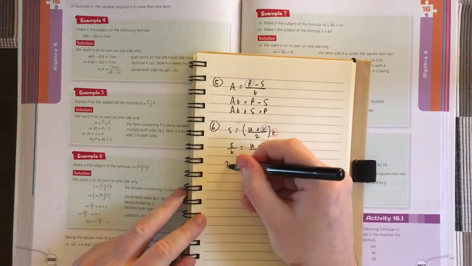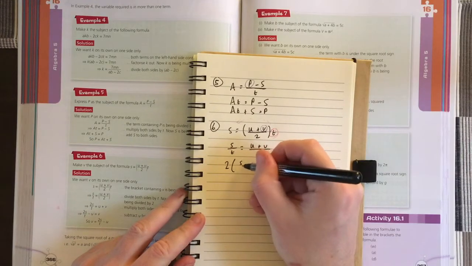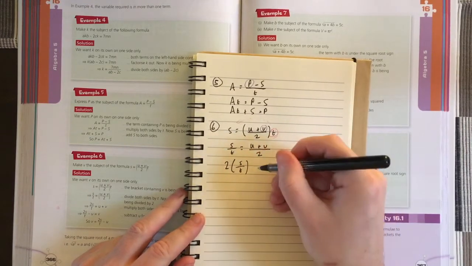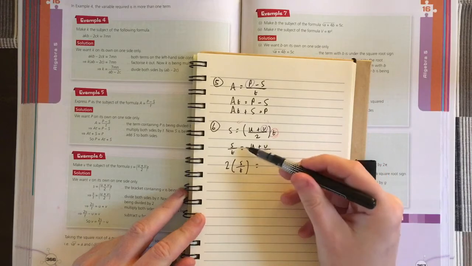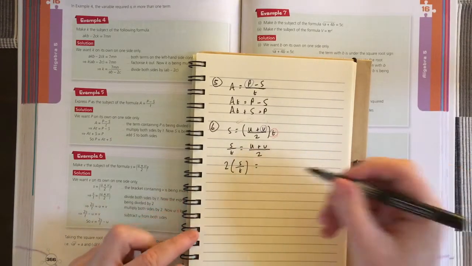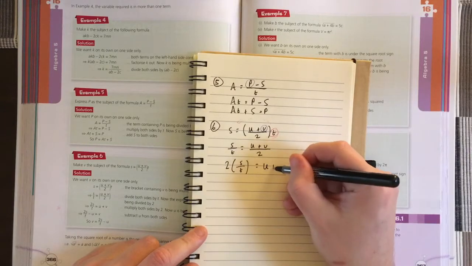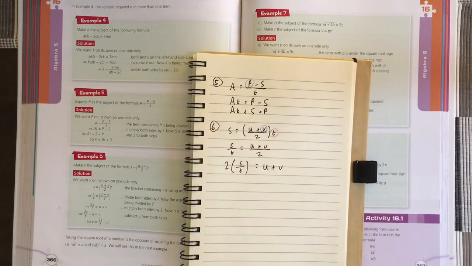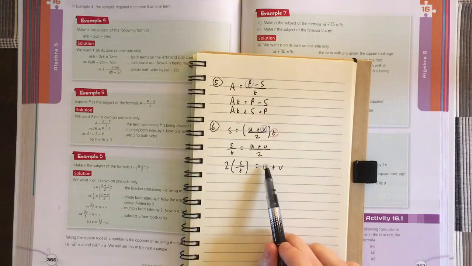So left hand side multiplied by 2. It's going to look like that. Right hand side, if you multiply that by 2, the multiplied by 2 and divided by 2 here cancel, and you're just left with U plus V. That's why we're doing it, to get rid of the over 2. So what am I trying to do? I'm trying to get V. Yeah, so it is just a matter now of moving U over.